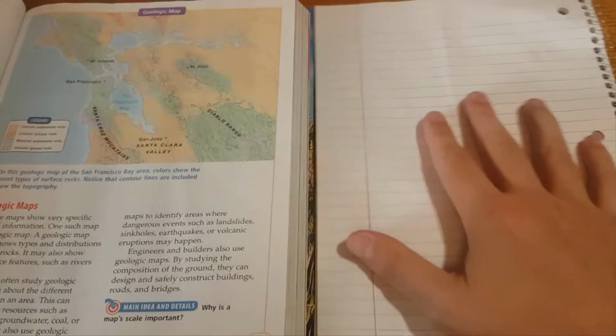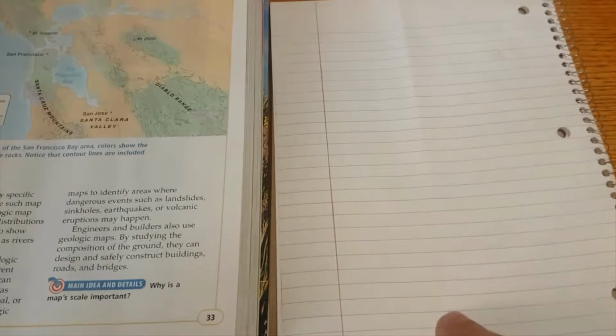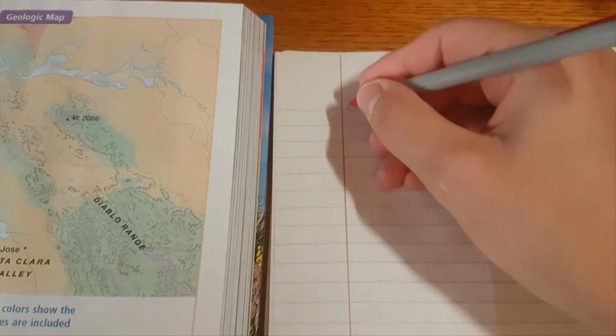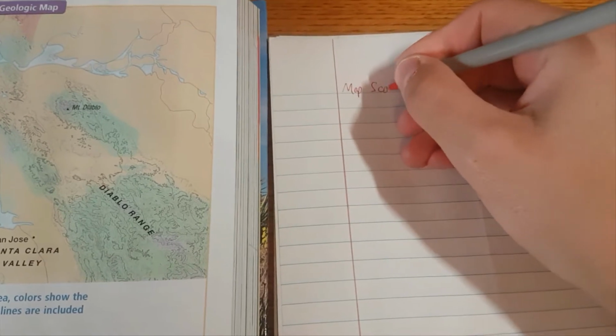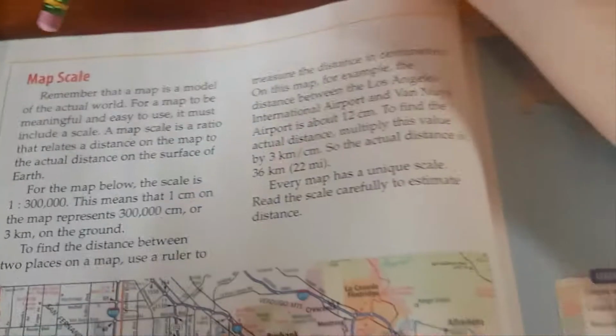Looking at our notes, we basically have a full page, so we're going to go ahead and flip it over to the back. You can still see the fold down the middle. We're going to need our red pen or red colored pencil, or write it in a pencil and then underline it with like a red crayon or something. Map scale. Capital M-A-P, scale, capital S-C-A-L-E. Switch to our pencil.